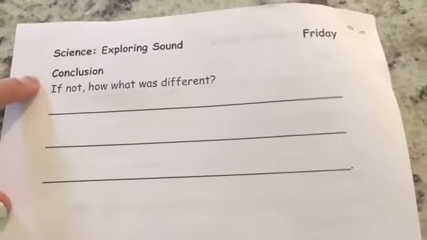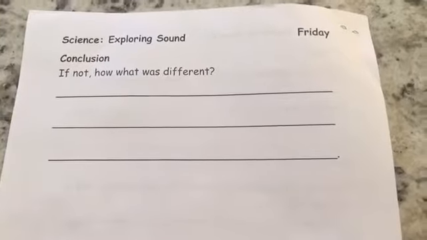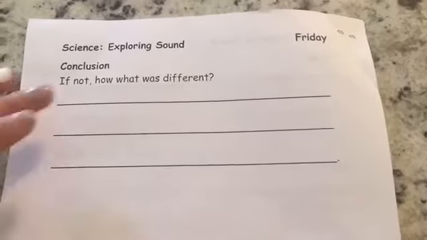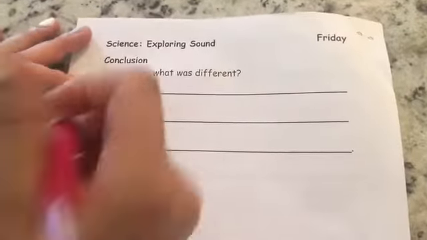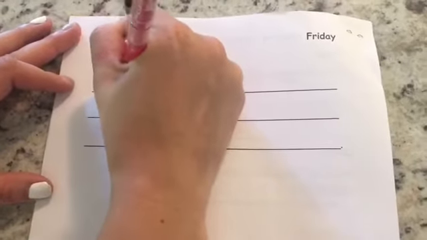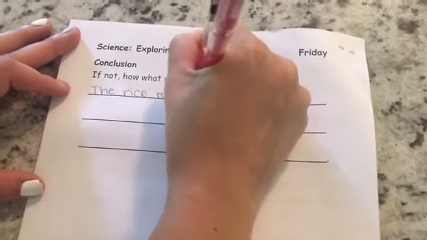And either way, if that's the case, you'll turn your paper over. And this is the last part of the conclusion. If not, how was it different? And even if it's not, if not, because with mine, the rice moved, but I noticed more. So I could even do something here to write what I noticed was different. So I would put the rice moved, sounding any words out that I don't know.